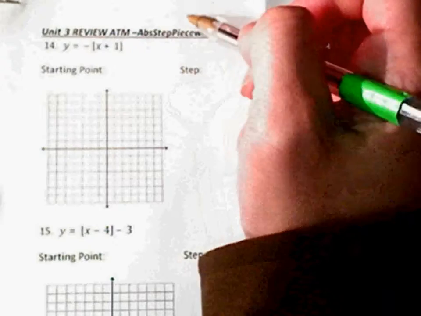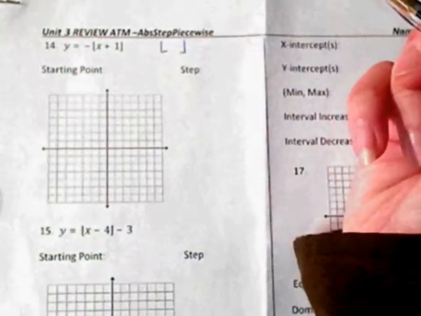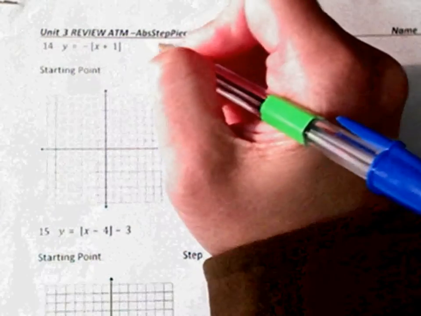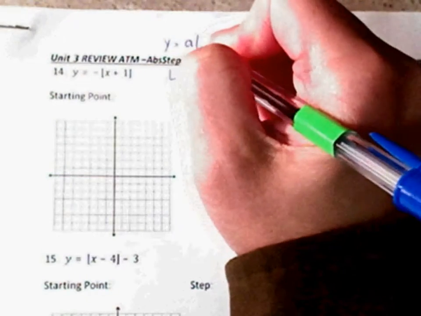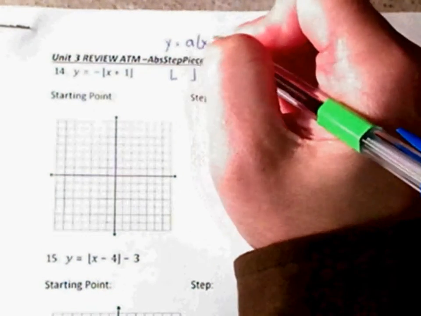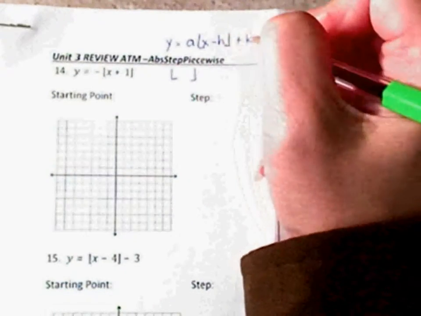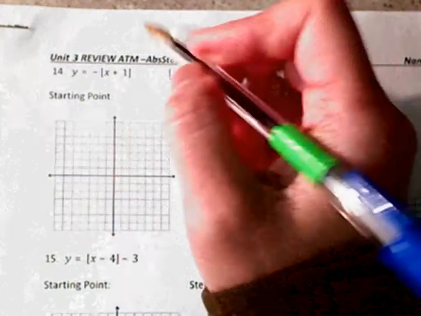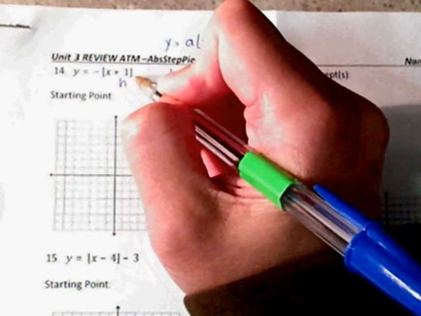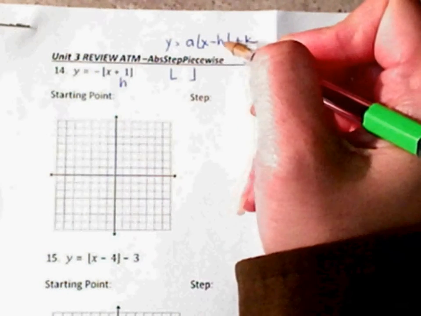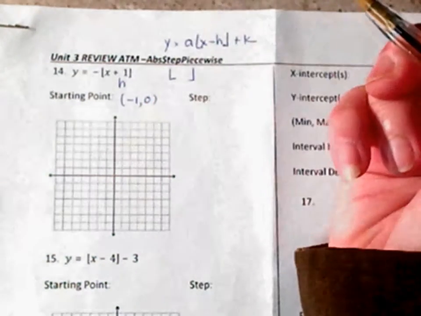Number 14, we're going to start with our step function, and the reason you know it's a step is because you have these brackets. The equation for a step function is y equals a, floor of x minus h, plus k. That symbol tells you it's a floor, rounding down. H and k is your vertex, your starting point. So if you're looking at this equation, your starting point is right here at -1. Remember, it's negative, so we take the opposite, plus your k, which is 0. So it's -1 and 0.